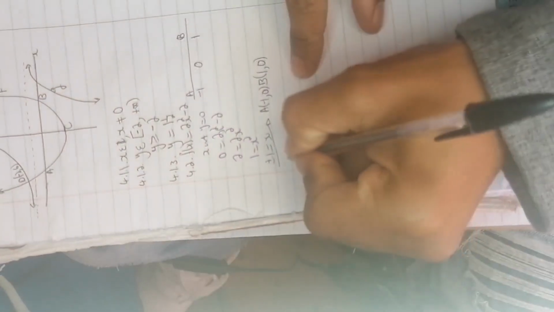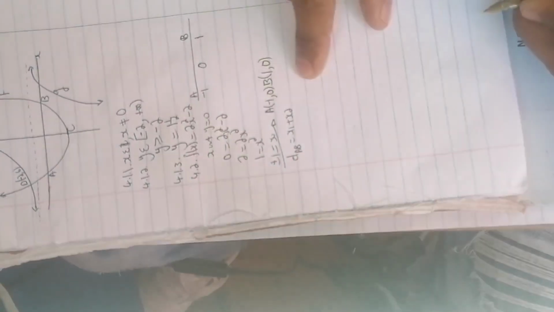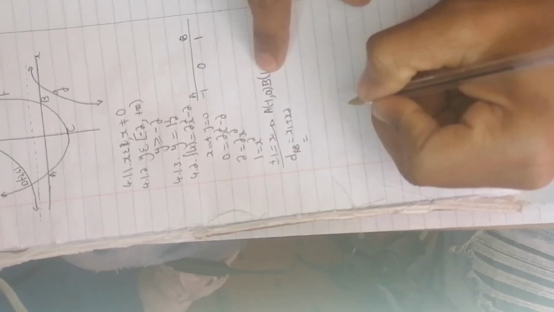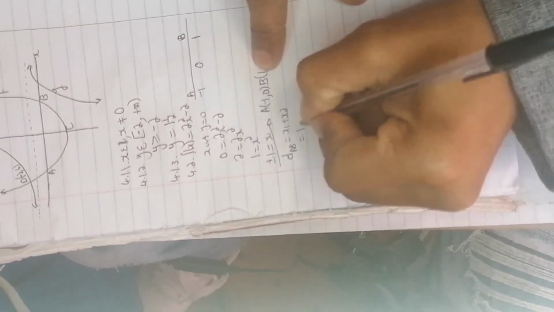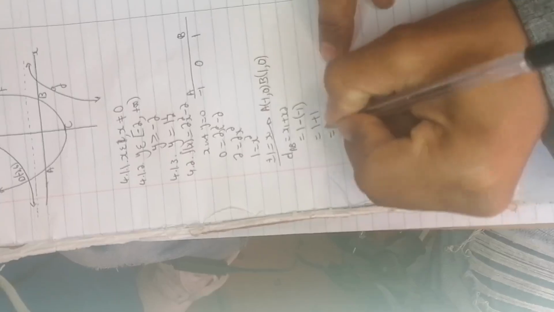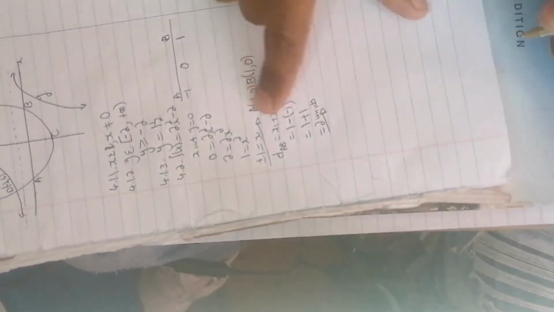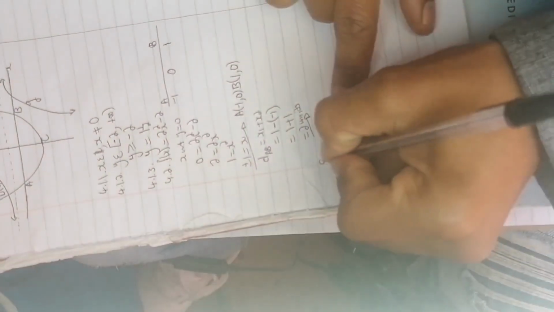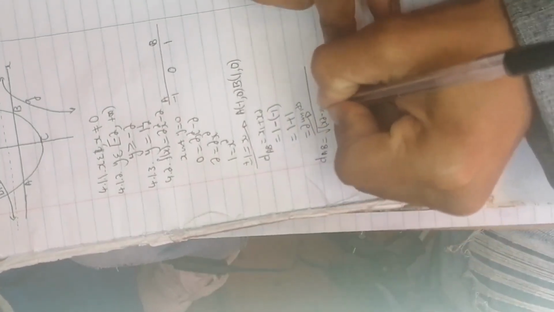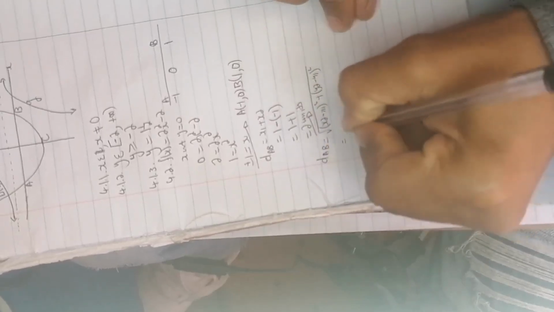So we can say the distance of AB equals x2 minus x1, and I can take the value here as 1 minus (-1). I can say 1 plus 1, which is 2 units. And if you find this a little bit confusing, you can go to the distance formula: the square root of (x2 - x1)² plus (y2 - y1)².